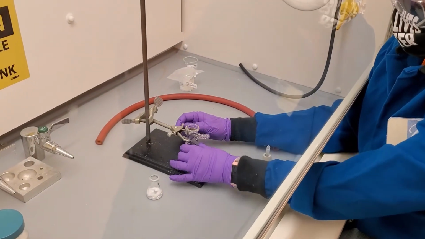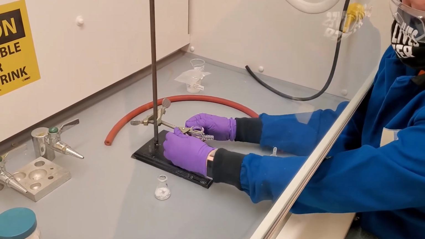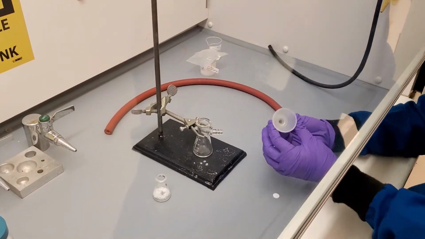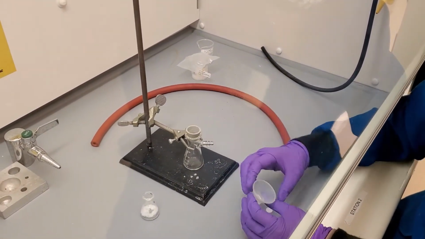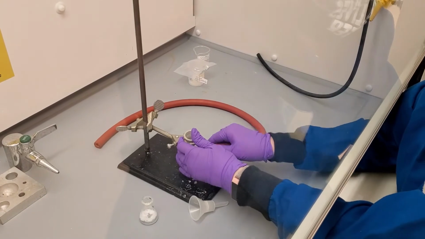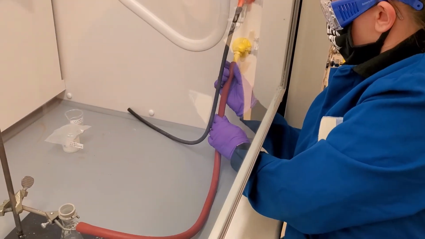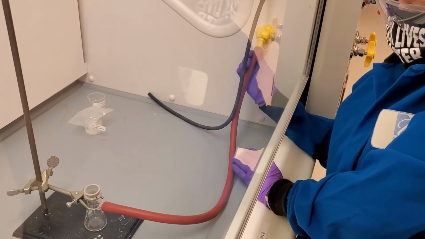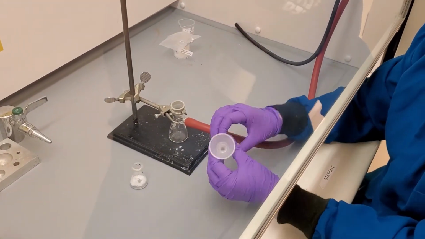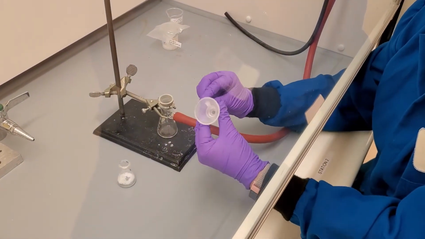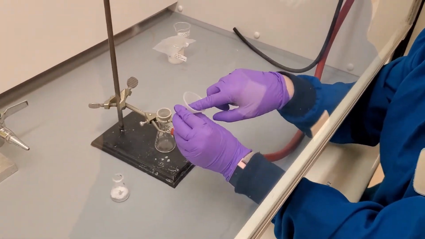We need to prepare the vacuum filtration setup so that we can vacuum filter our product. As in previous experiments, we clamp our filter flask to the ring stand, add the neoprene adapter for a tight seal, attach the hose to the vacuum nozzle, place a new filter in the Hirsch funnel, and place the Hirsch funnel in the neoprene adapter.